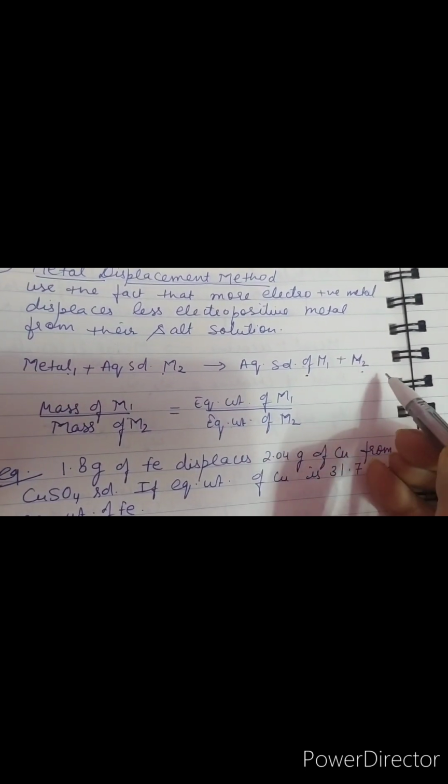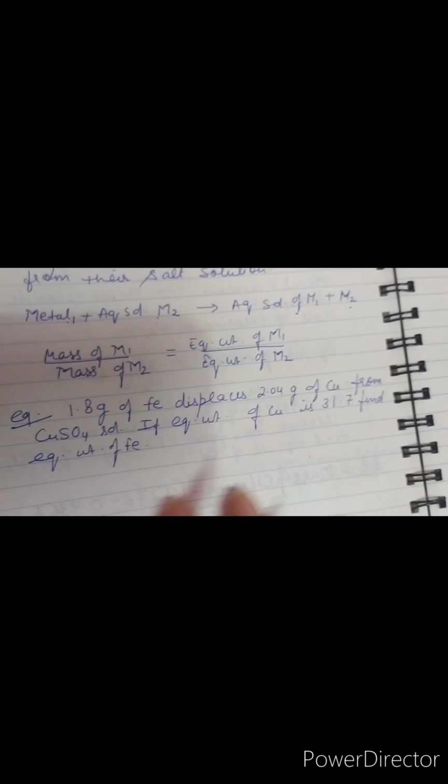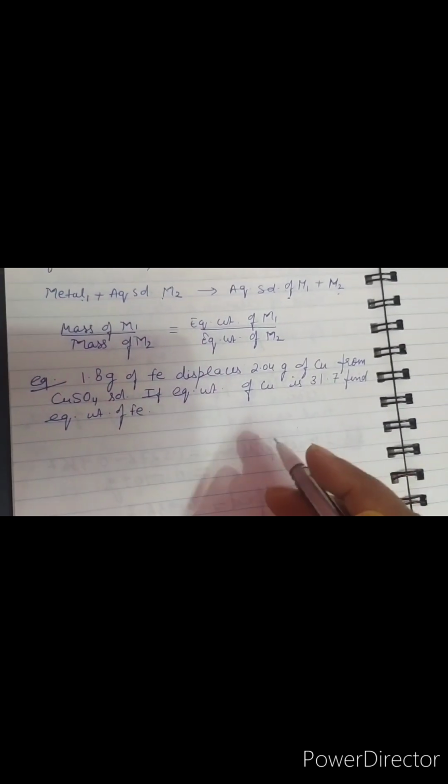So if we know the mass of metal M1, and the precipitate is dried, filtered, washed and weighed, you can determine the mass of metal 2 as well. And if we know the equivalent weight of one of the metals, we can calculate the equivalent weight of the other metal. So let's take an example from it. 1.8 gram of iron displaces 2.04 gram of copper from copper sulfate solution, and if the equivalent weight of copper is known, find the equivalent weight of iron.